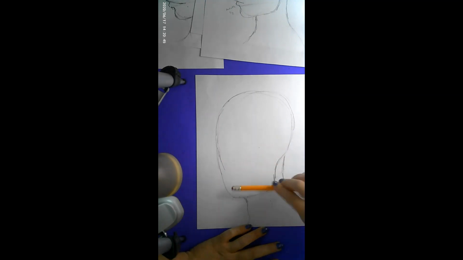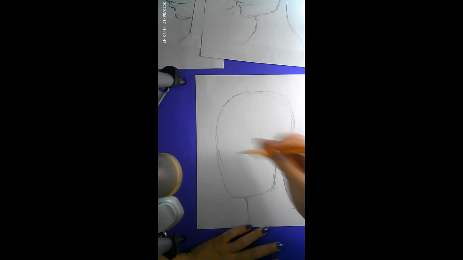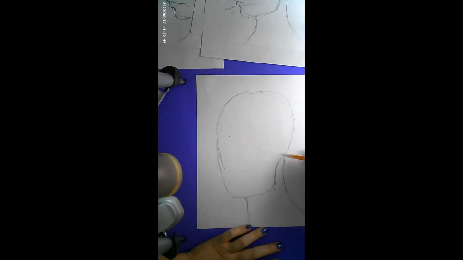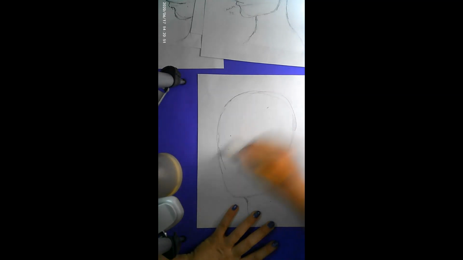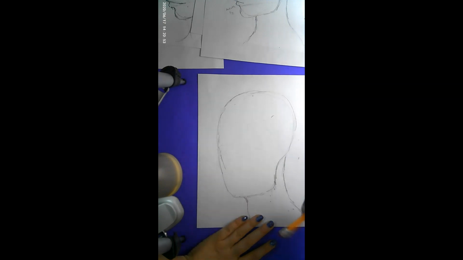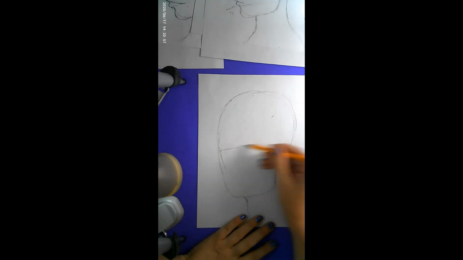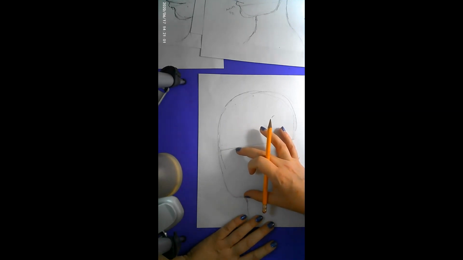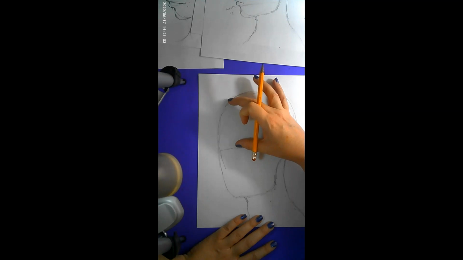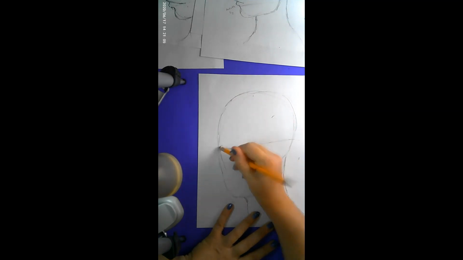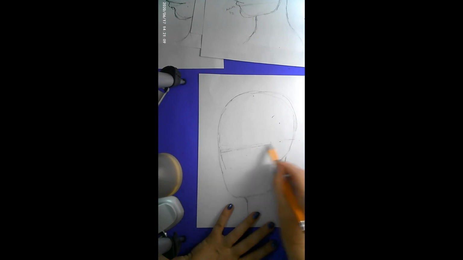And I line up my lines with the jaw. So I'm not going to draw it like this or like this. When I do my little axis lines, I'm going to make sure it's parallel to that jawline. Let me test here first. Okay, so I'm going to go from here. Okay, maybe a little lower, just a little lower. Not by much.